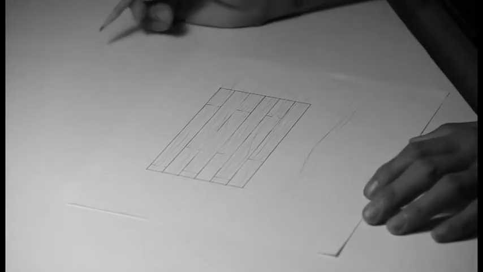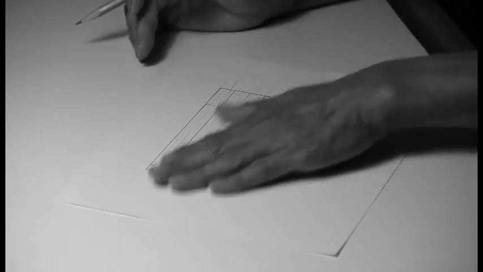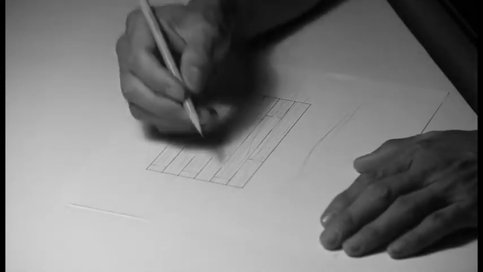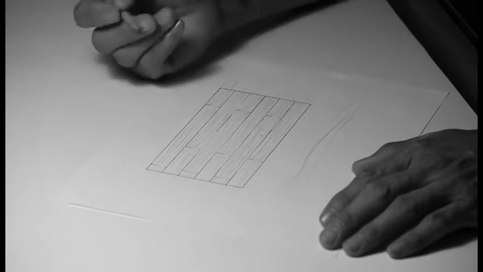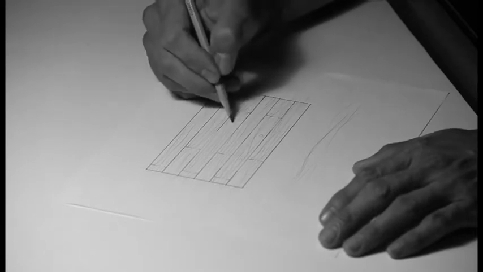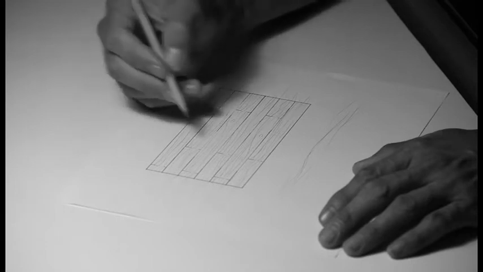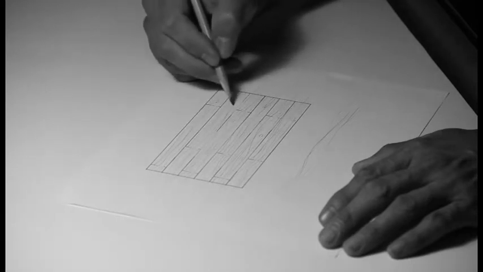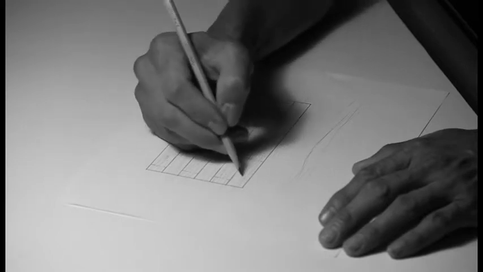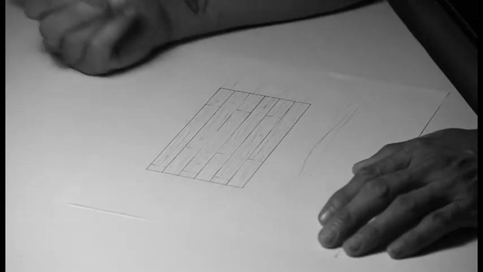The next step, after we've got all of our grain in, is we put in a few knots. Just very light, almost invisible, randomly placed. Make sure that they look a little different from each other. They shouldn't all be the same.